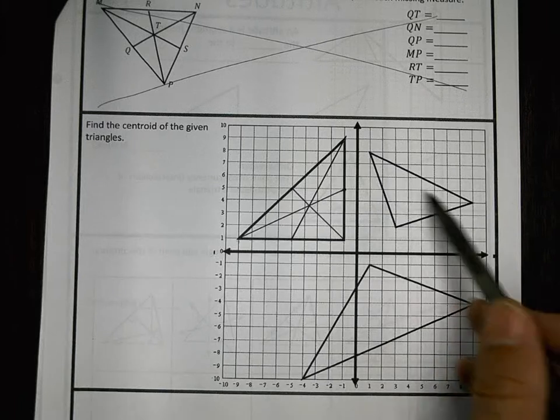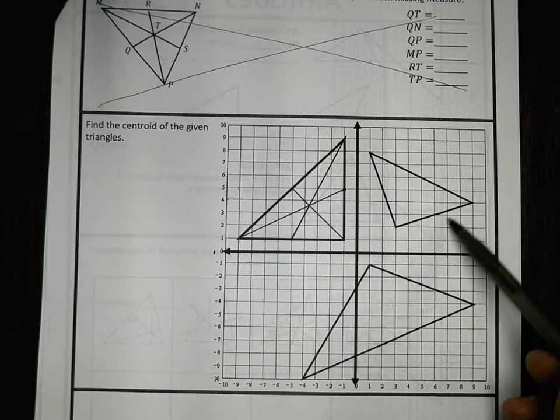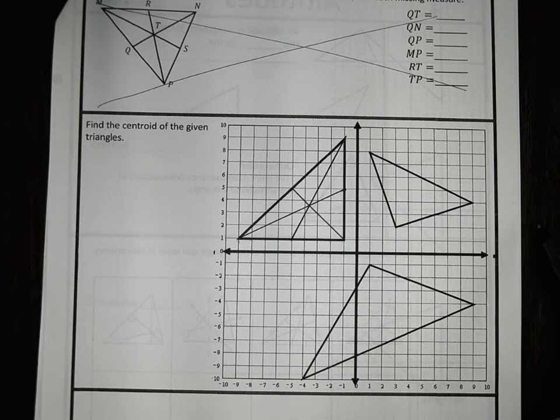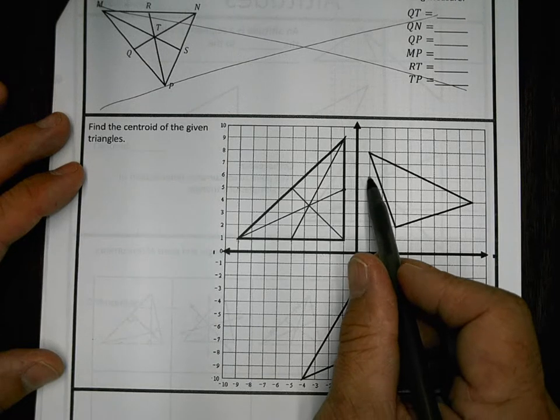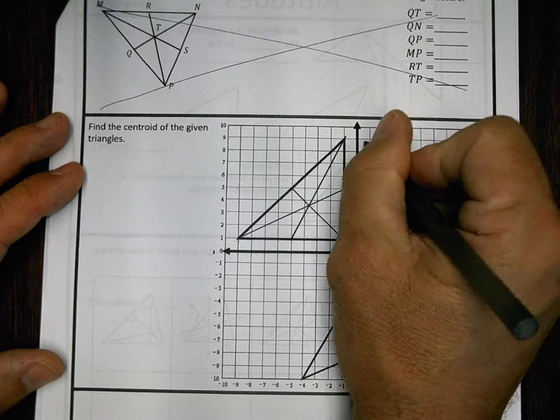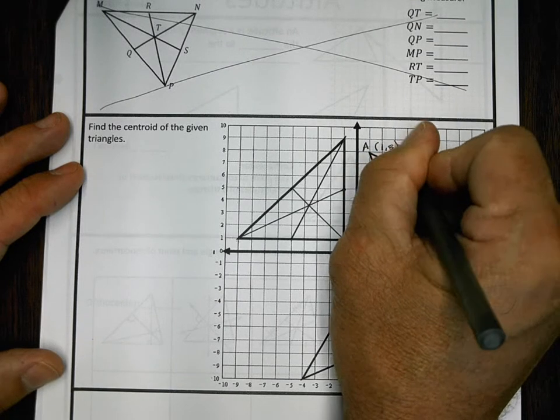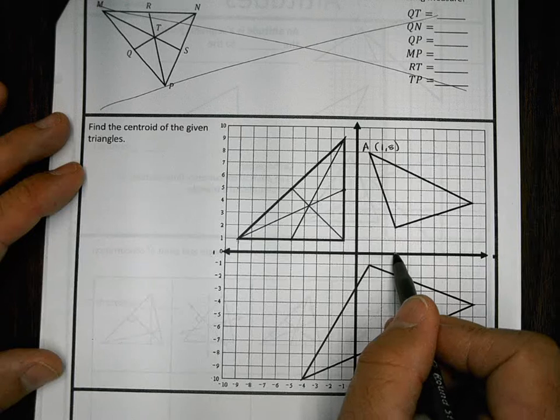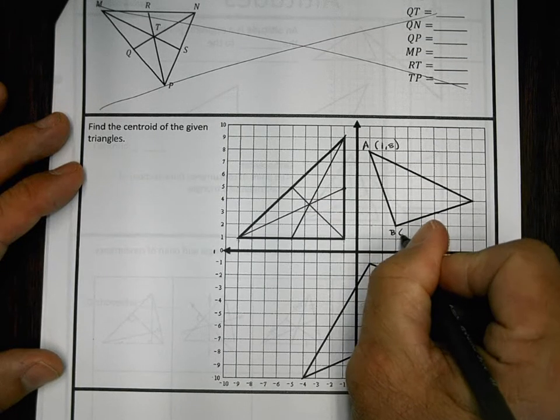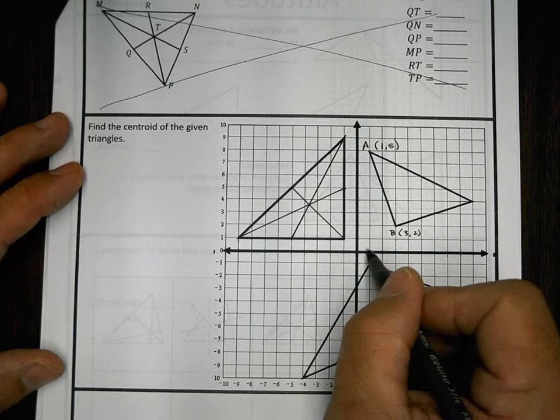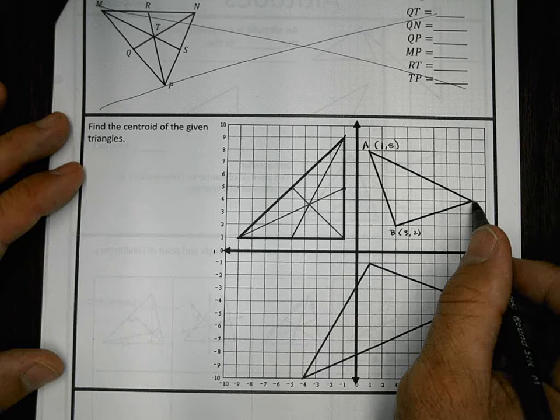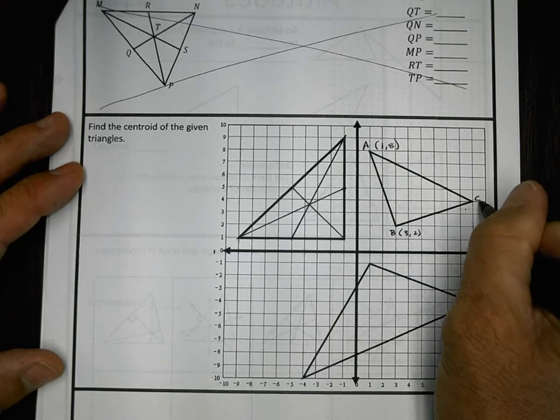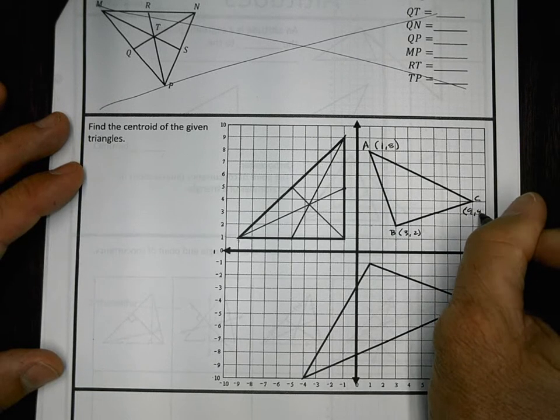This one's not going to be as easy because we don't have a vertical or horizontal line to count. So it looks like we're going to have to use the midpoint formula here a couple of times. So this is at 1, 1, 2, 3, 4, 5, 6, 7, 8. So this point right here, we're going to call this A. That's at 1, 8. And B is at 3, 2. And C is at 1, 2, 3, 4, 5, 6, 7, 8, 9, and 1, 2, 3, 4. So we'll say C is at 9, 4.